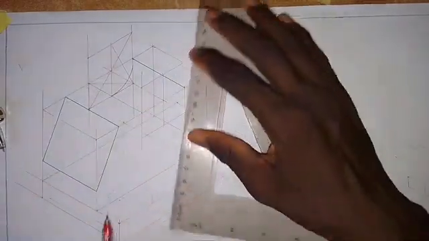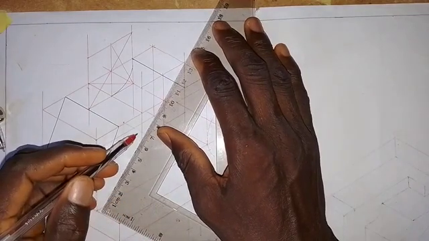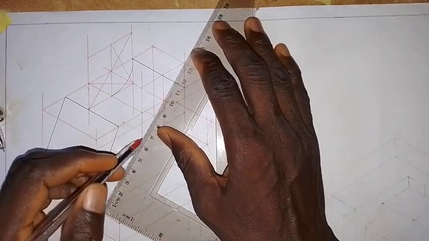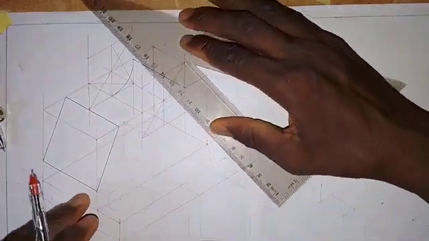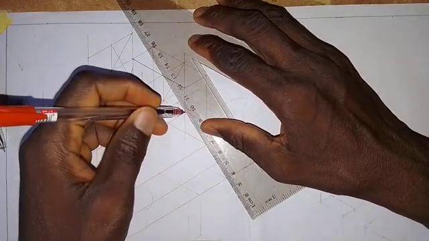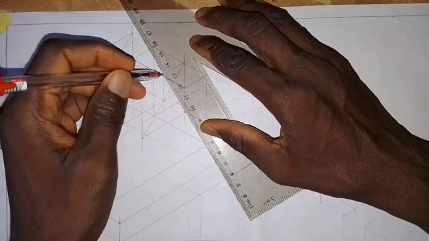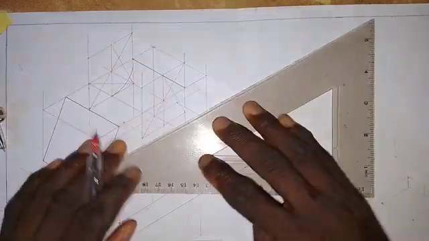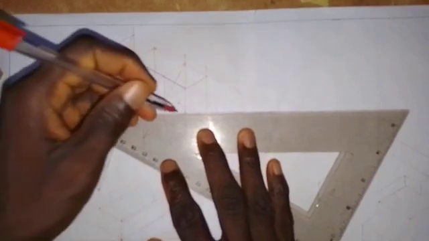So now we connect the longest diagonal together like this. Okay, so then I need to connect this point with this point here. So I need to connect this together. Then I will connect this point together.